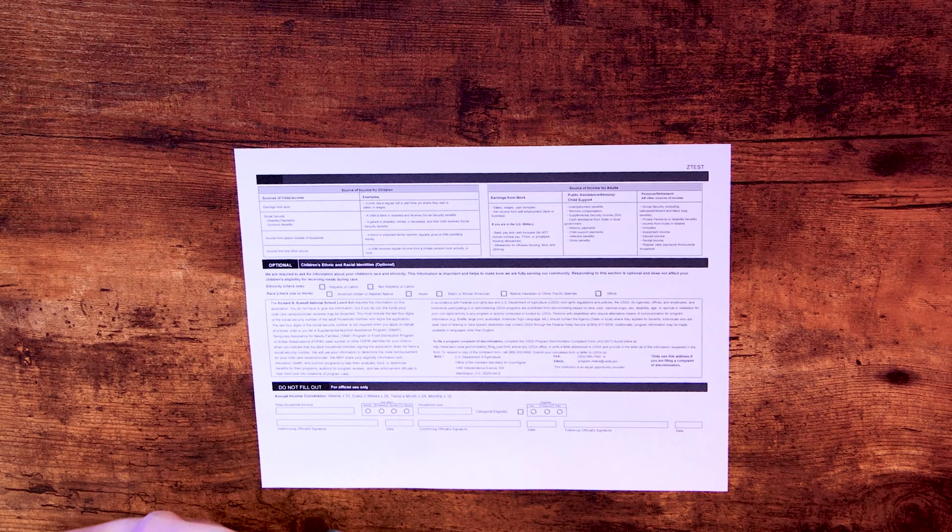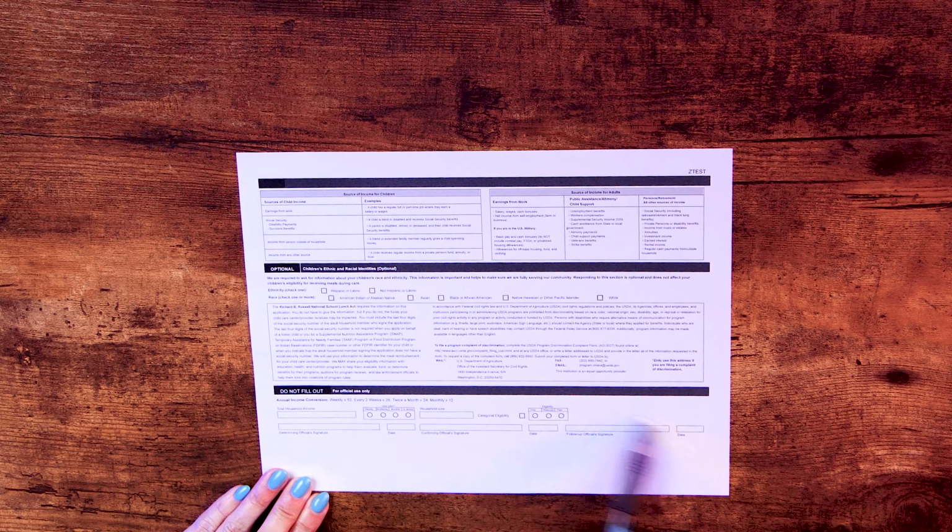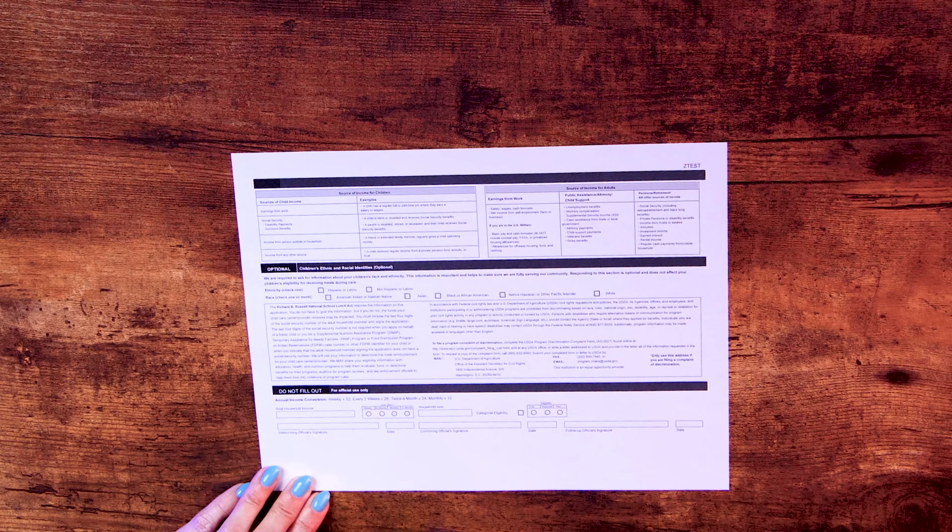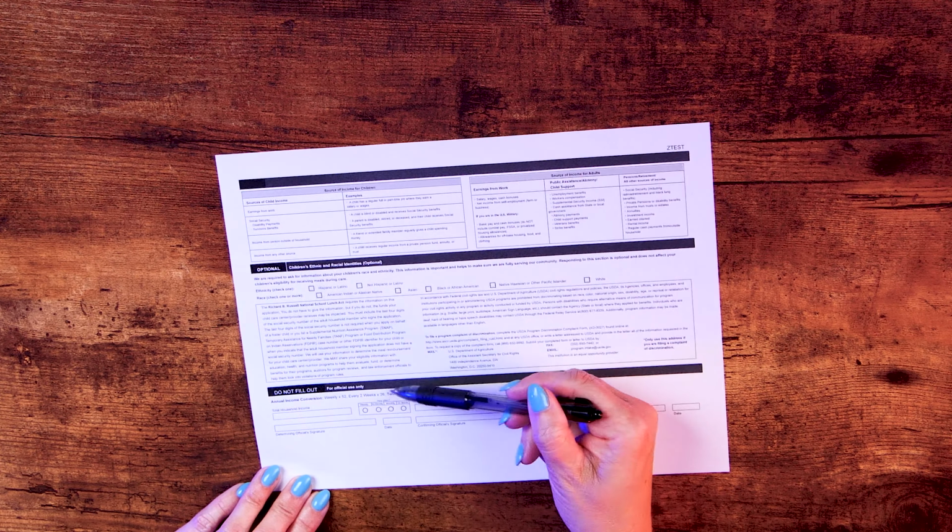This last page is completely optional. This is the race and ethnicity. The parents do not need to complete that if they do not want to. It is completely up to them. This part at the bottom is for Our Daily Bread to complete. So the parents will not need to fill out below this line. And again, this is just for Tennessee centers.